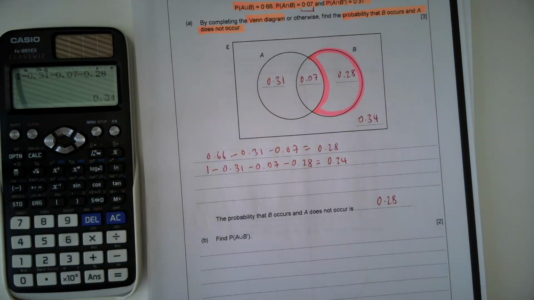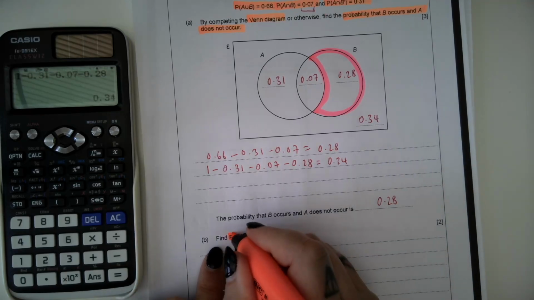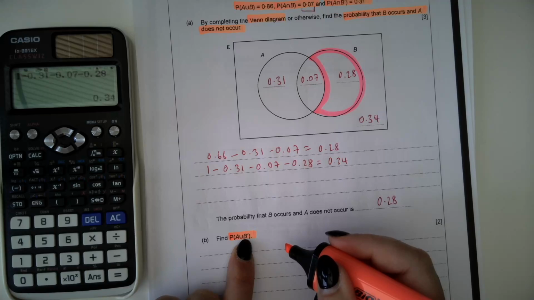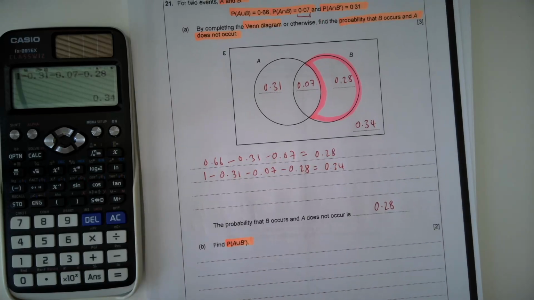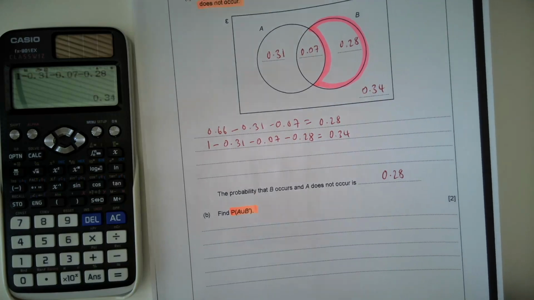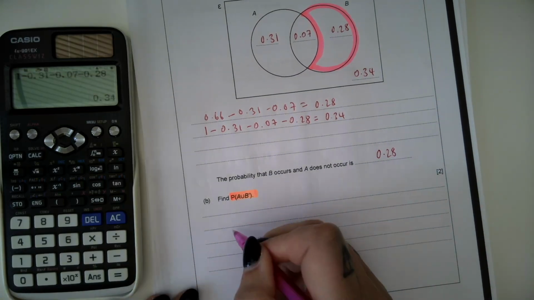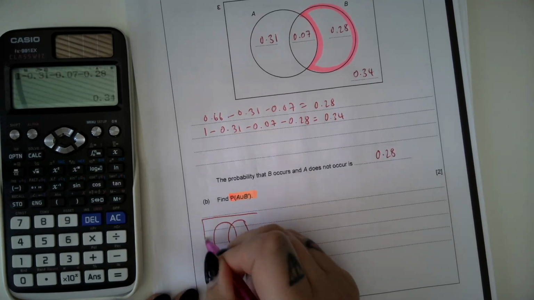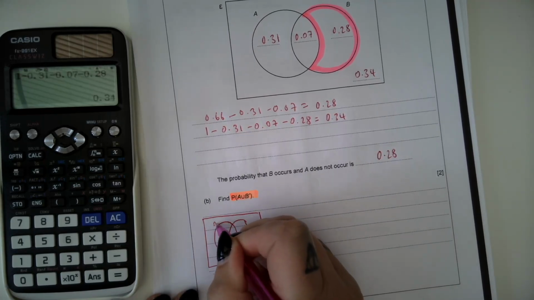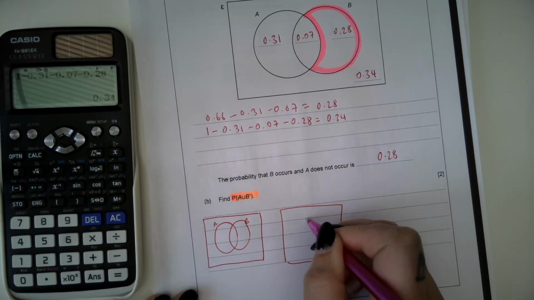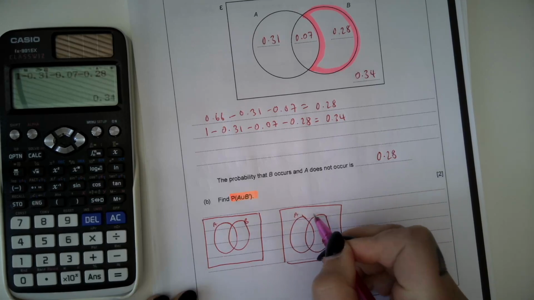Part B, find the probability that it's in A or not in B. Okay, so to do this, I'm just going to draw a few little diagrams to explain it to you. Please ignore my attempt at drawing Venn diagrams. So I'm just going to split this probability up into 2 Venn diagrams so you can visualize what's happening here, guys.